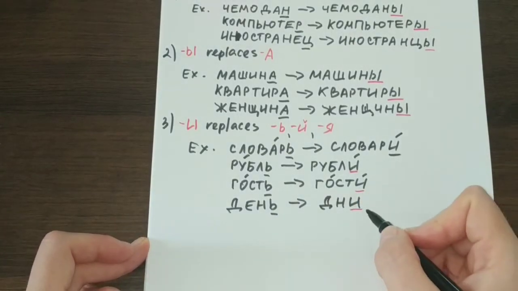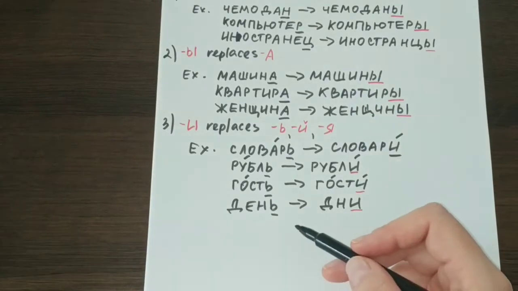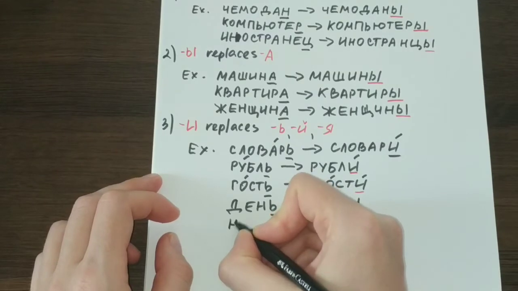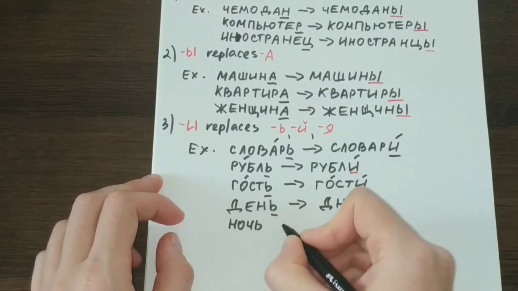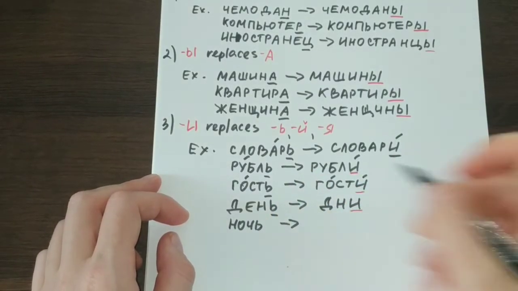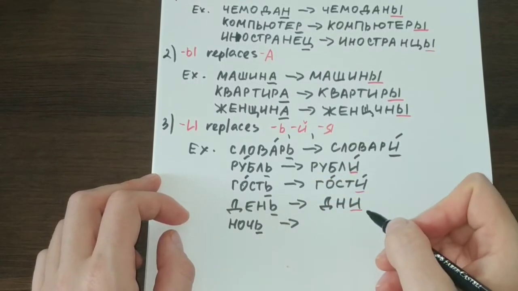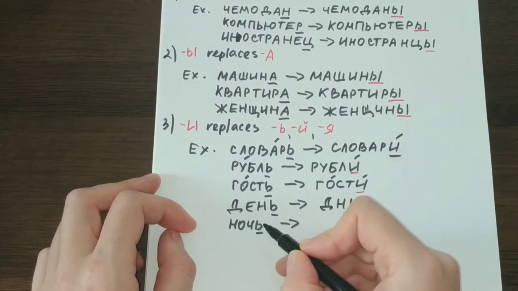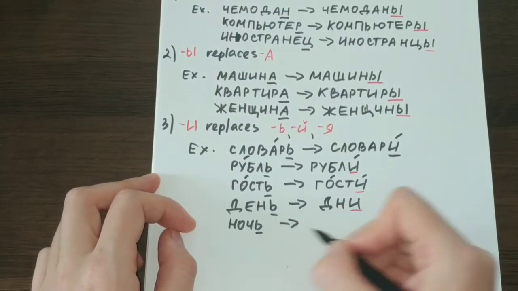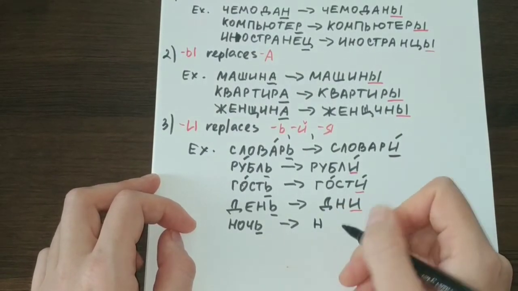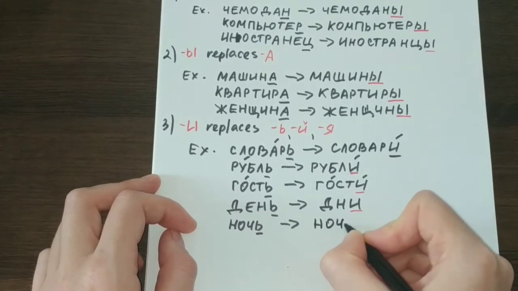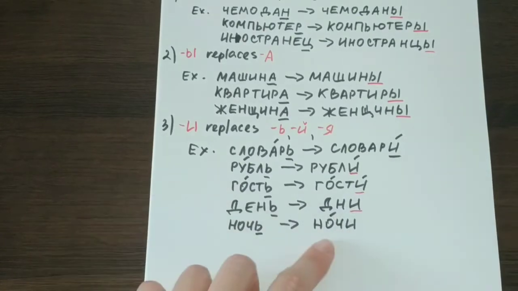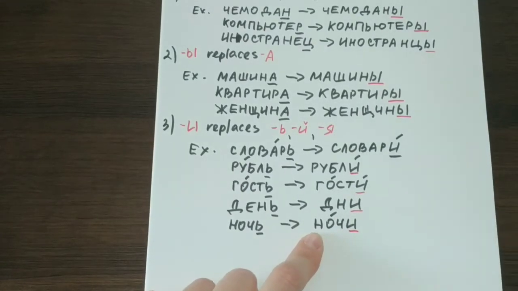So день, дни, day, days. День is a noun of a masculine gender. Next we have ночь. Ночь means night. It is a noun of a feminine gender, and its plural form is made by changing the soft sign into и, and we'll get this plural form, which is ночи. Ночь, ночи, night, nights.